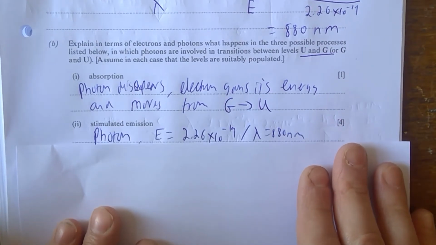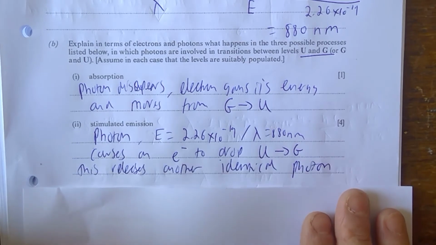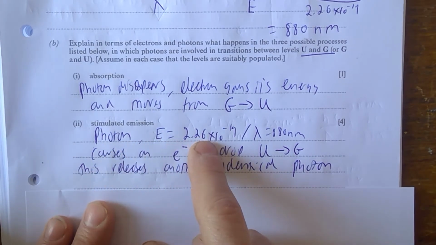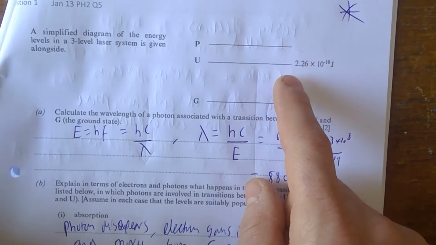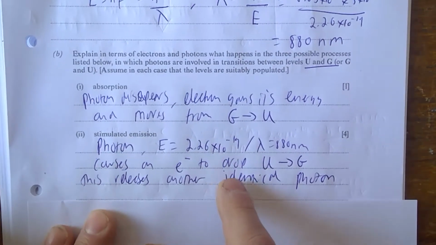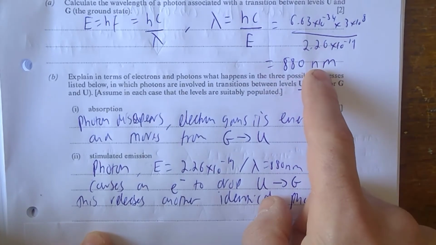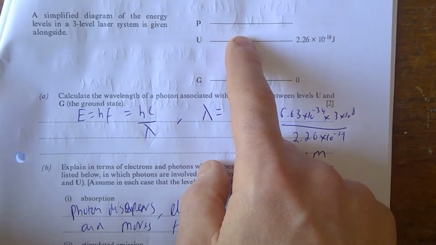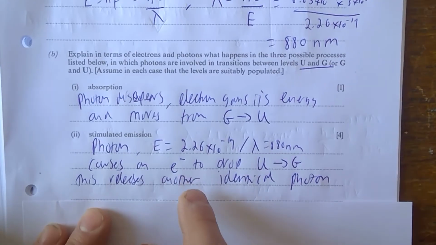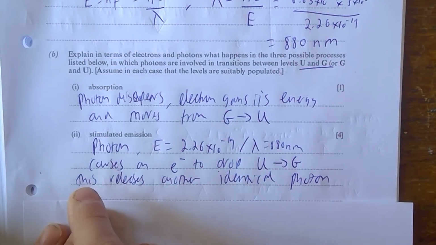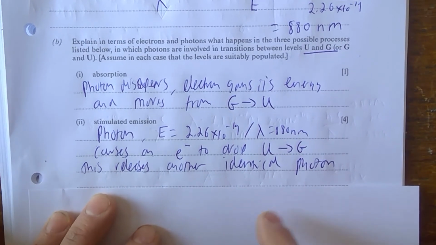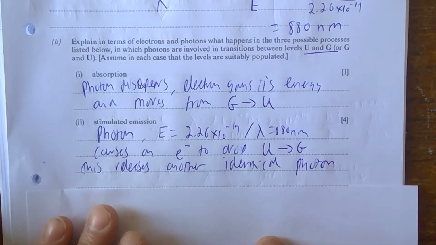Stimulated emission. 4 marks here. So, a photon of either this energy or that wavelength will cause an electron to drop from U to G, and when that happens, another identical photon is released. 4 marks.